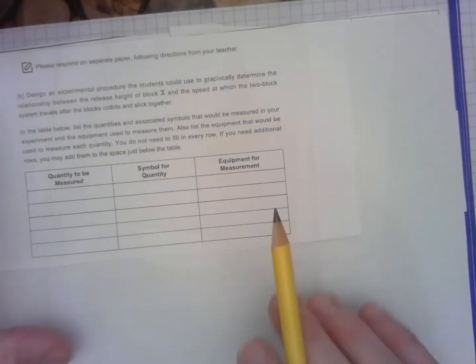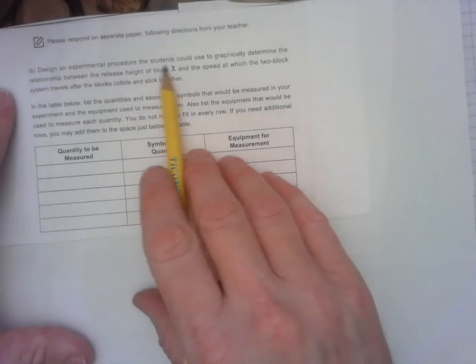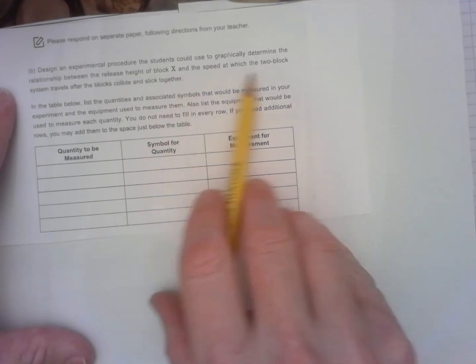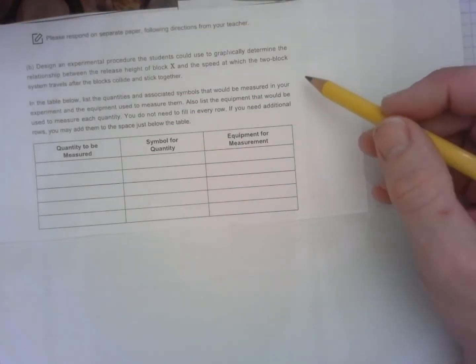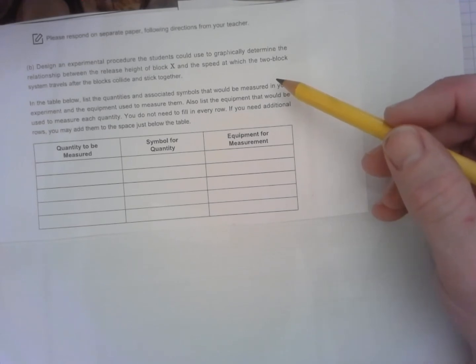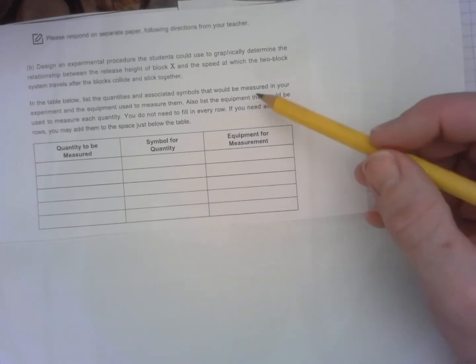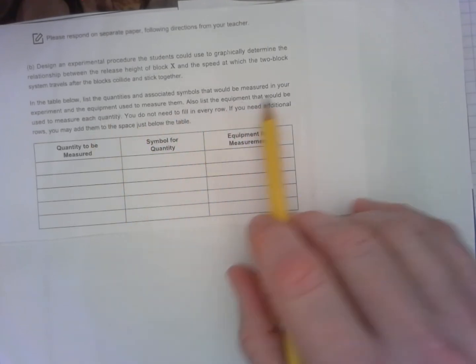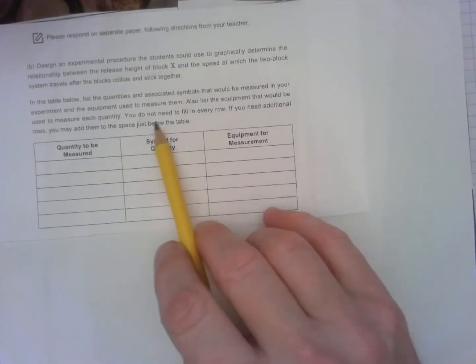Blank page. All right. Design an experimental procedure the students could use to graphically determine the relationship between the release height of the block and the speed at which the two blocks travel afterwards. All right, on the table below, list the quantities associated, symbols that you would measure in your experiment, and the equipment used to measure them. Also list the equipment that would be used to measure each quantity. Anyway, you do not need to fill out every row. If you need extra rows, add them in.